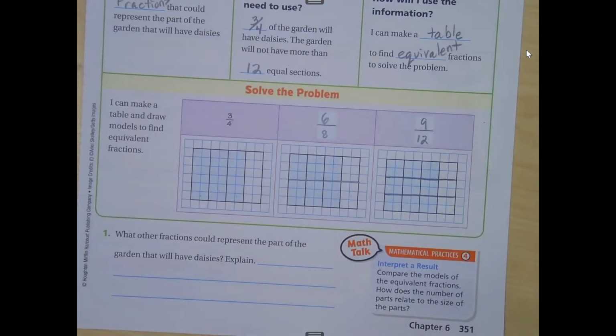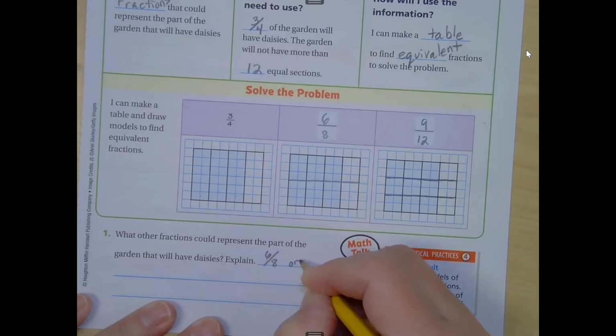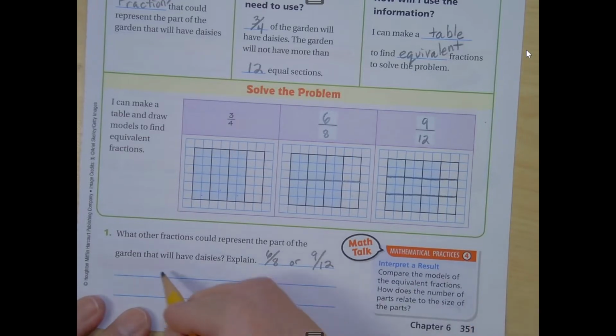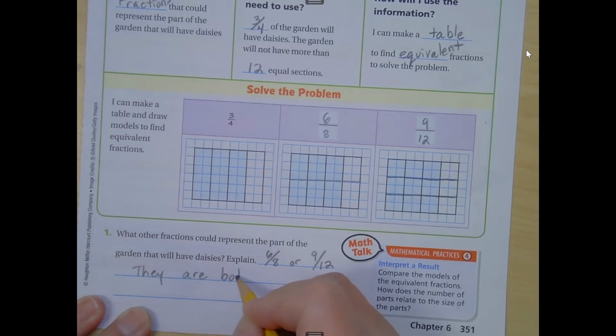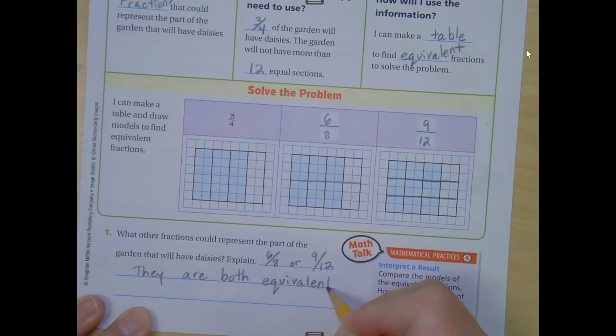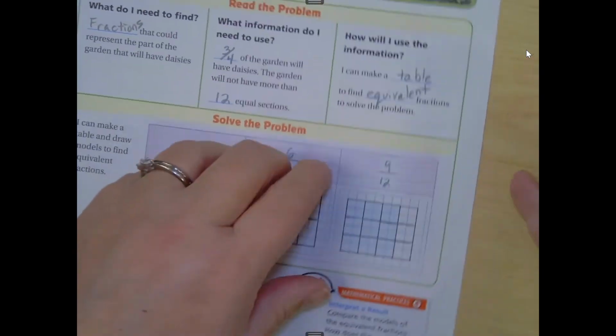What other fractions could represent the part of the garden that will have daisies? So it could be 6/8 or 9/12. If it says to explain, they are both equivalent. Okay, so that's all we're doing on page 351.